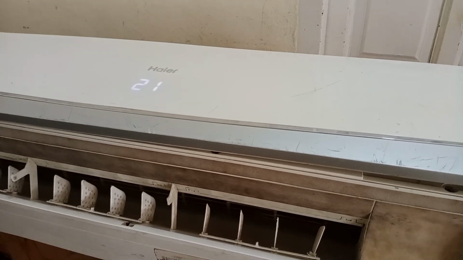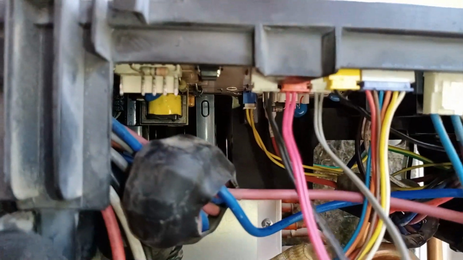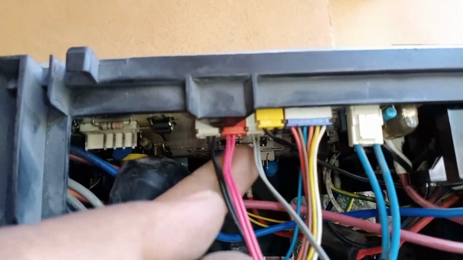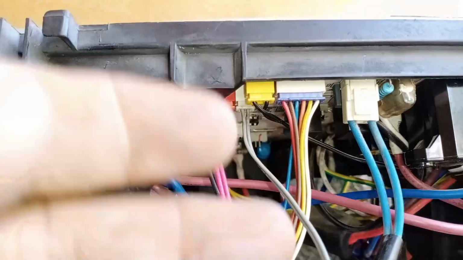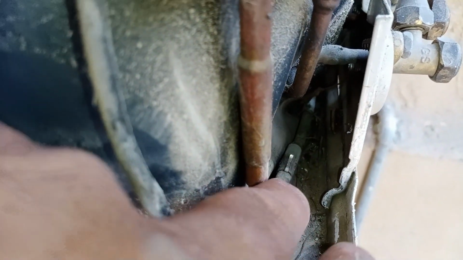Let me show you where this thermistor is located in the outdoor unit. Here is the circuit board of the outdoor unit for this specific air conditioner model. You'll see the gray wire with a white connector, which is the frost removal thermistor. Now, let me show you where this thermistor is installed. The current situation of this thermistor is as follows.